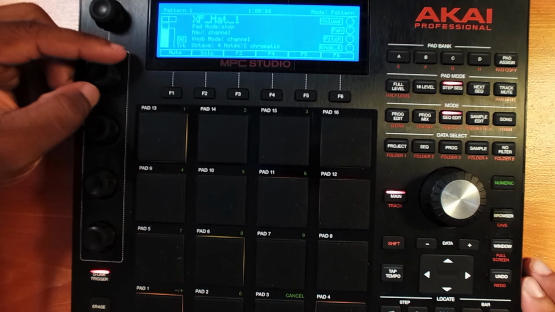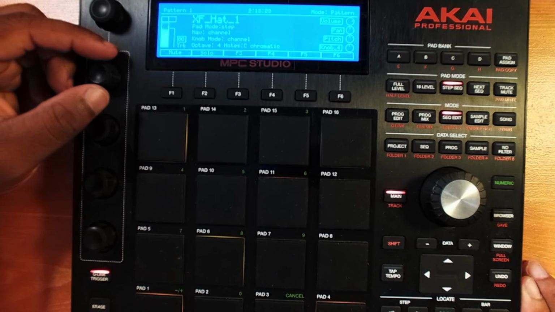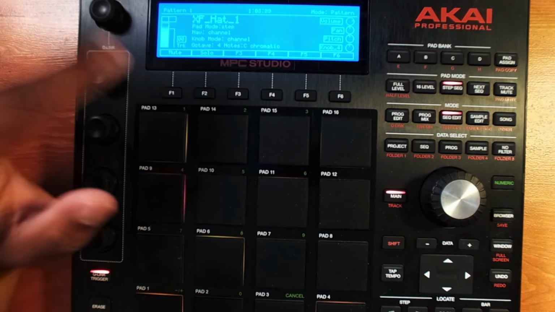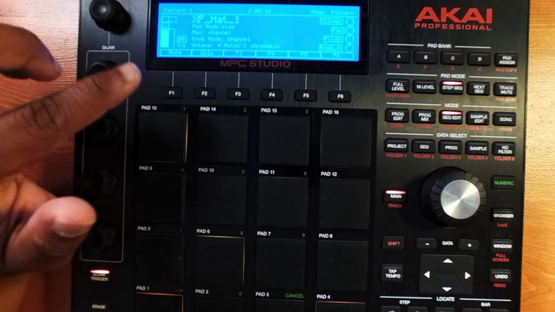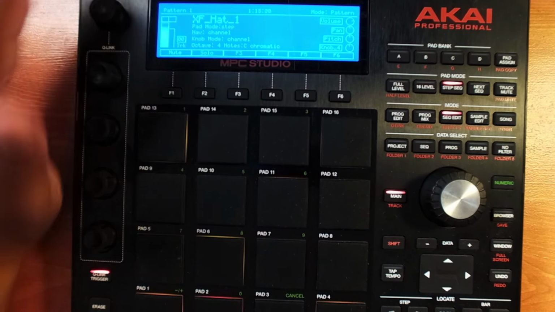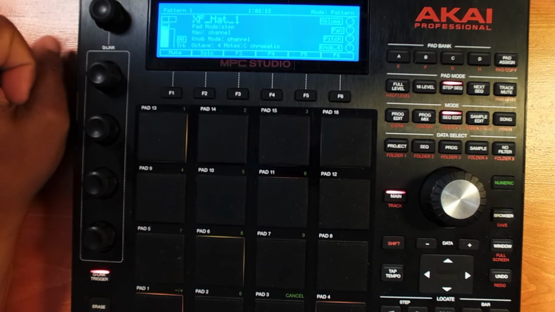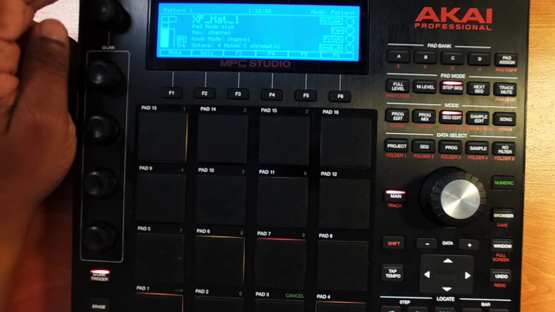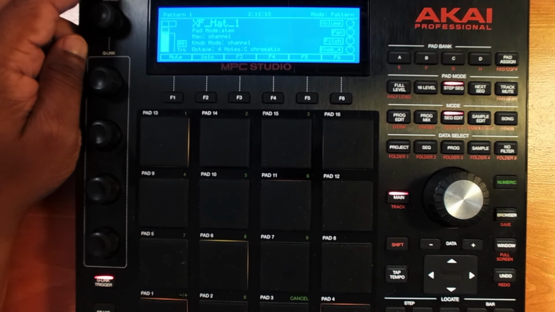So, you know, the screen is much more capable in this than the other MPC Studio. I like using this better with FL Studio than I do the MPC Studio Mk2, just because of the screen features. You don't have to look as much up at the program as you do with the other controller.